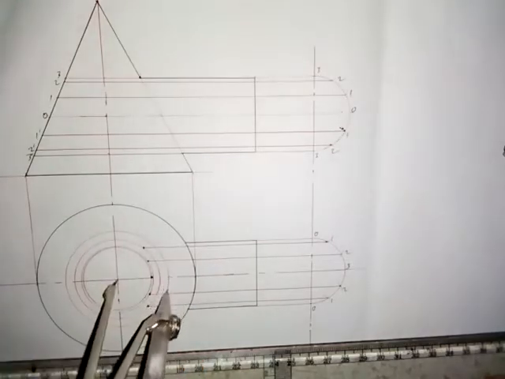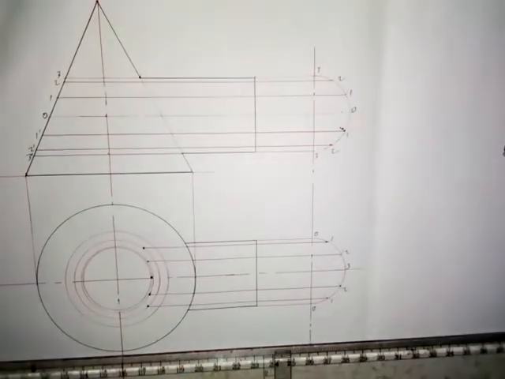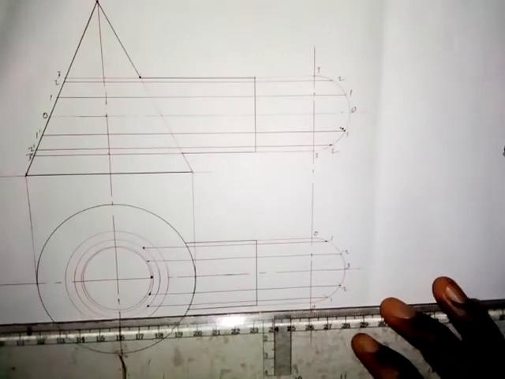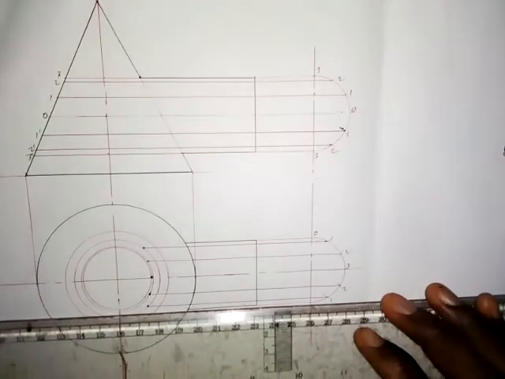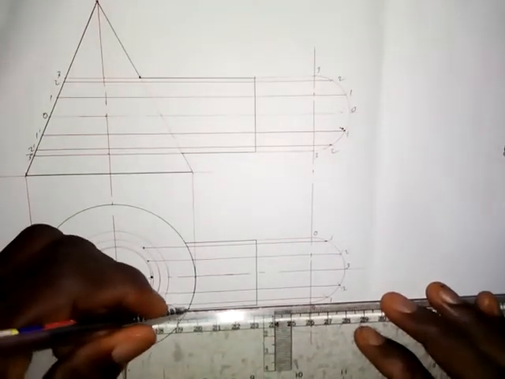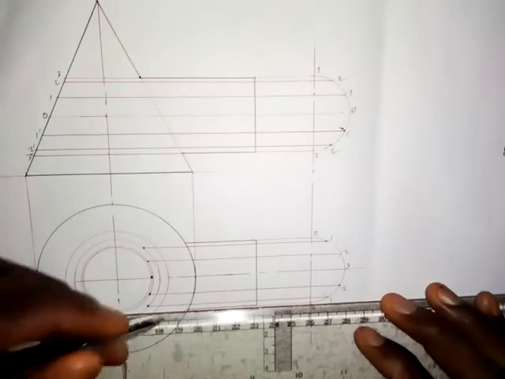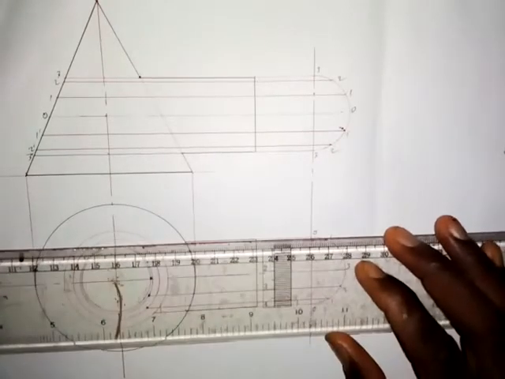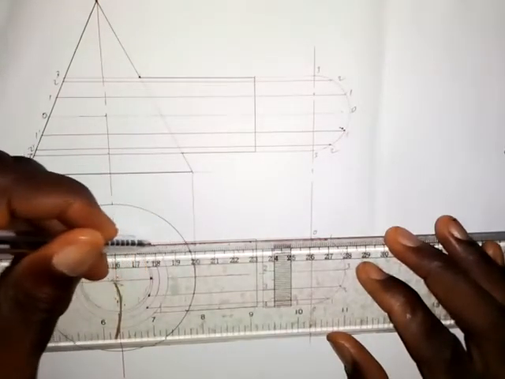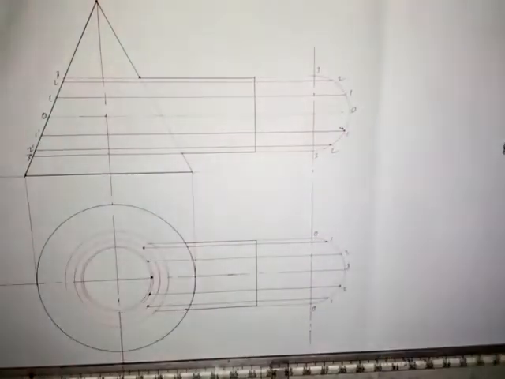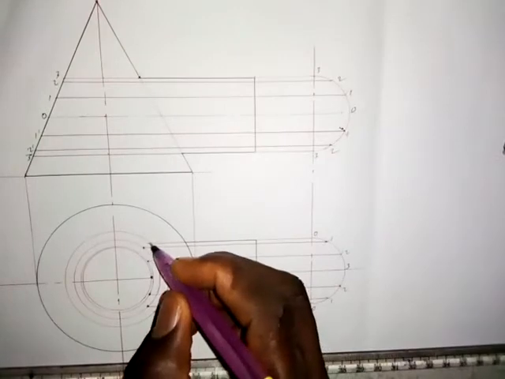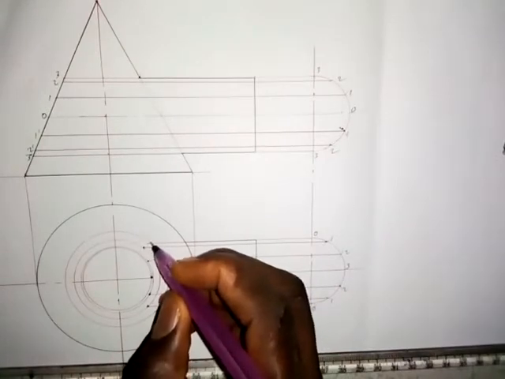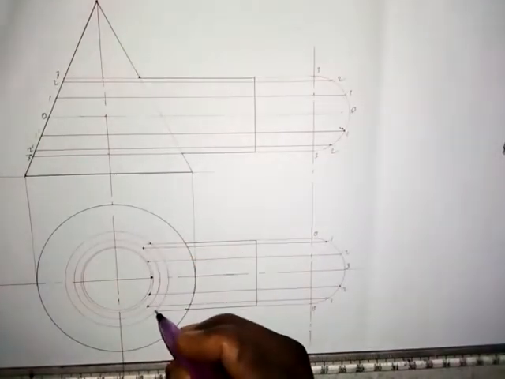So draw a circle. Then from 0 here, you draw a horizontal line. It intersects the circle at this point. And here also, draw a horizontal line. It intersects the circle at this point. Take note of this point, and take note of this point.